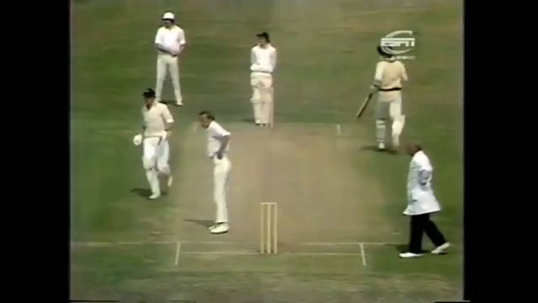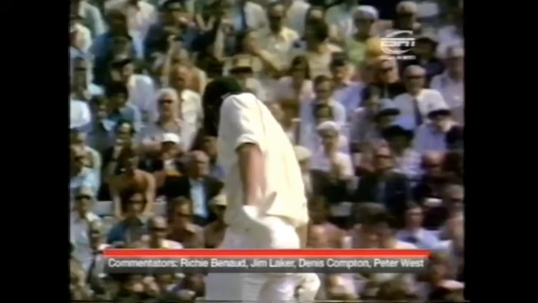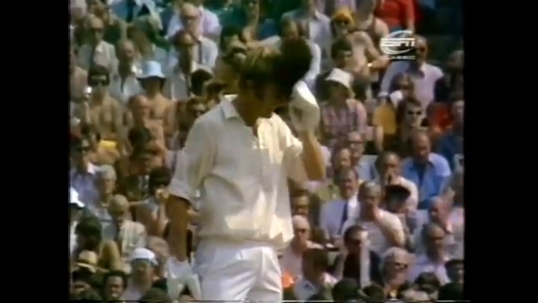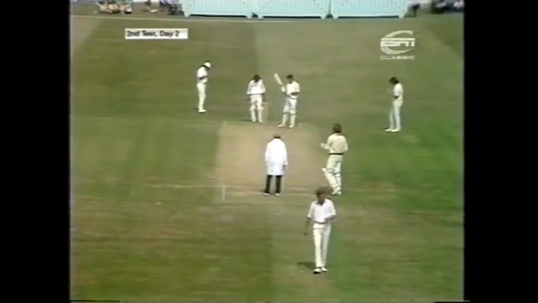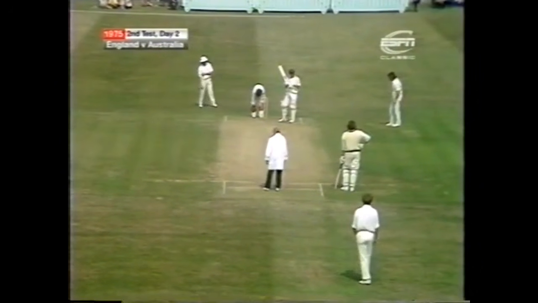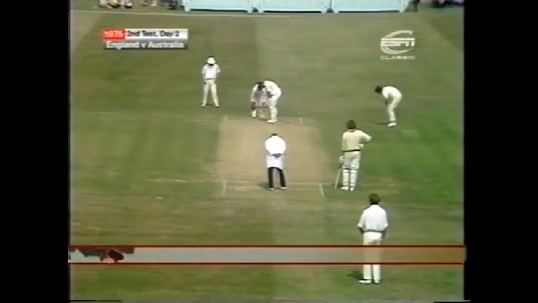Good shot. Perhaps he didn't time it quite as he'd have liked, but it's still racing across the boundary. The extra cover man, Peter Lever, had no chance at all of cutting that off. Takes Ross Edwards now on to 47. Takes the total to 111 for 7. 116 needed to avoid the follow-on. 3 wickets in hand. Thompson has made 8.